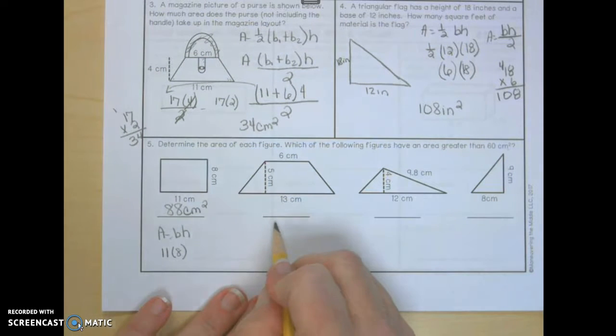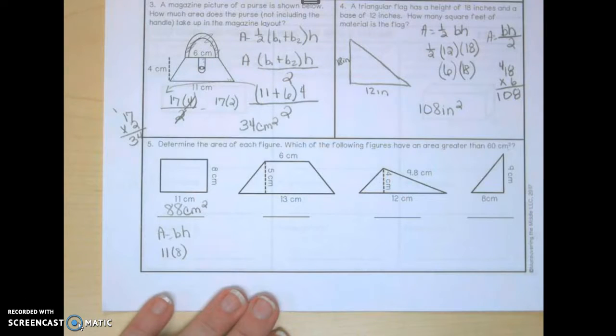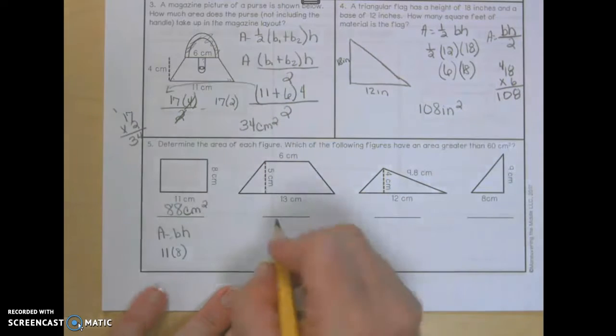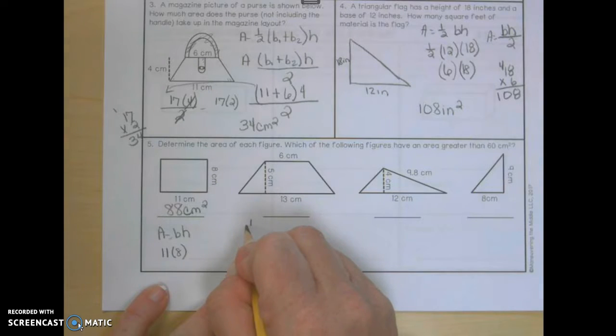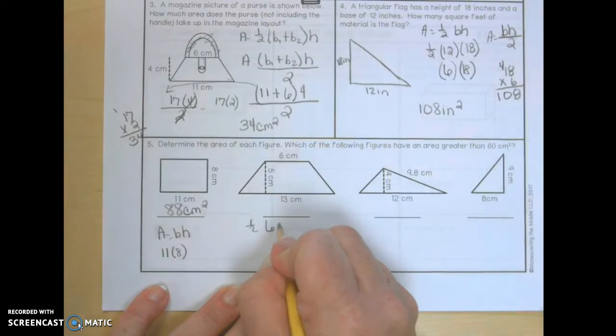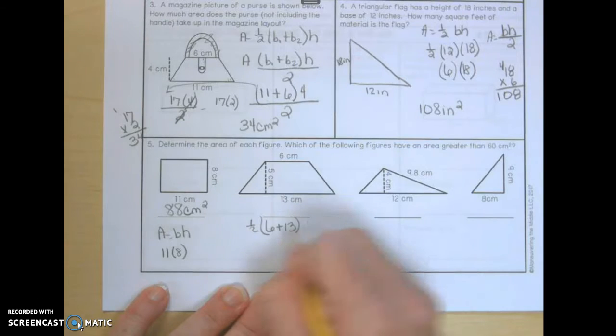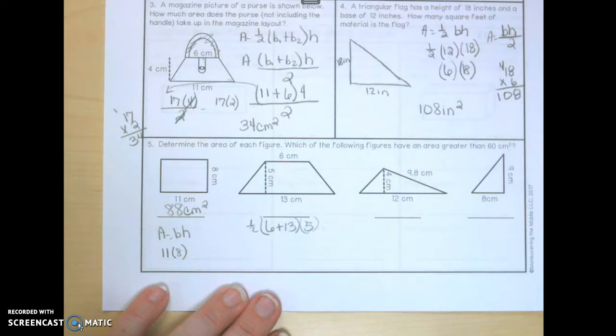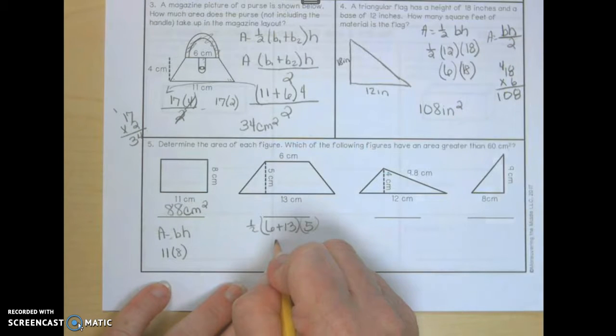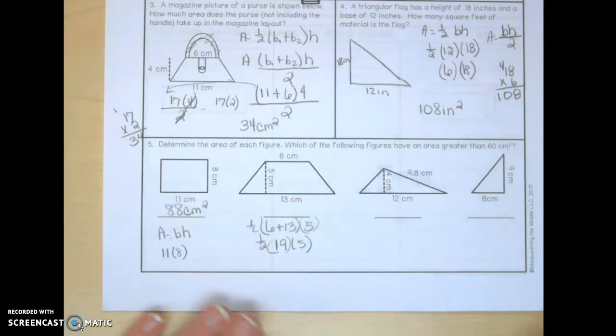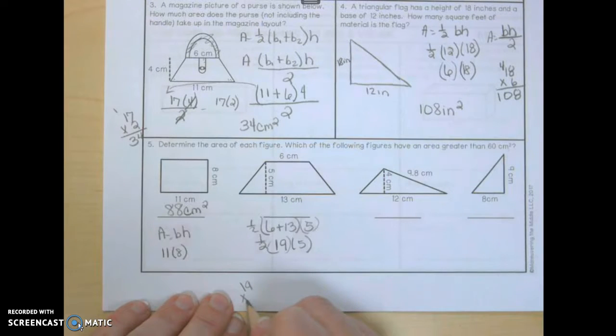What is this shape? Trapezoid. Half 6 plus 13 times 5. What is 6 plus 13? 19 times 5. 95.